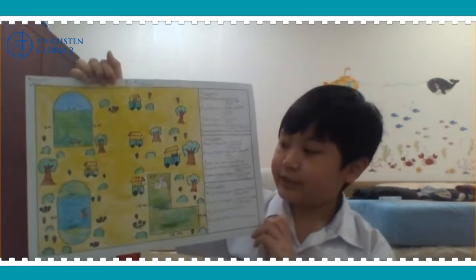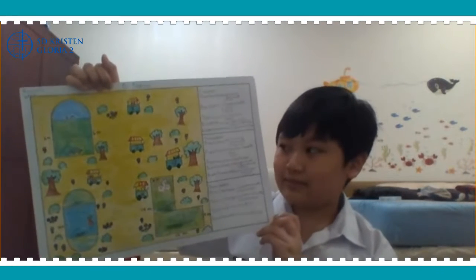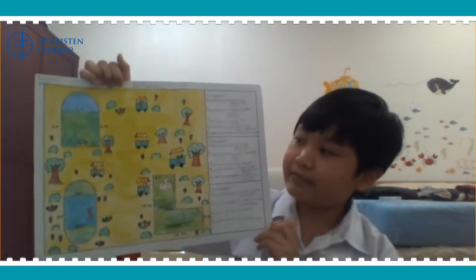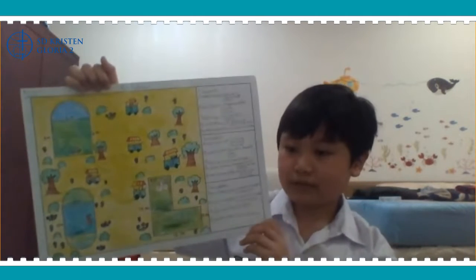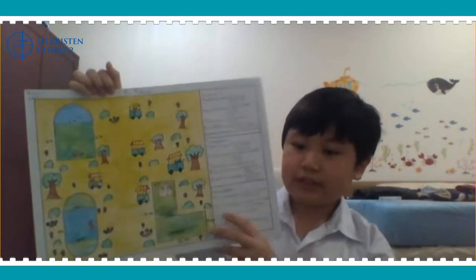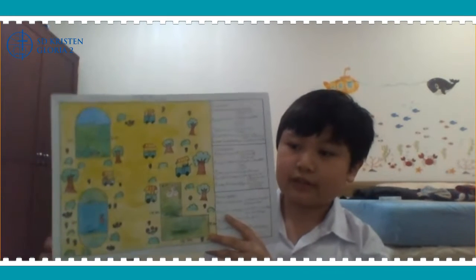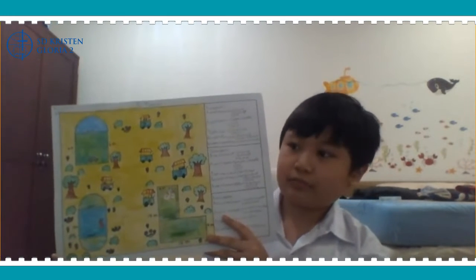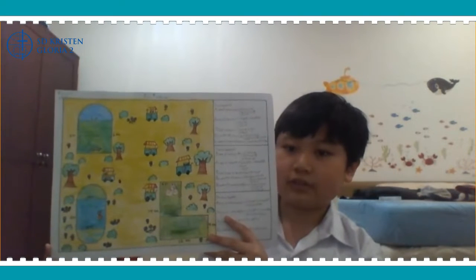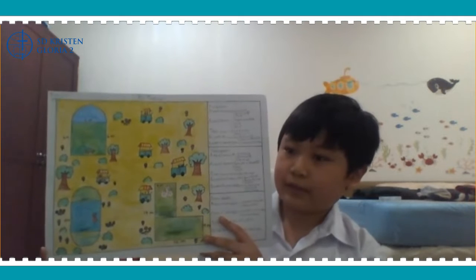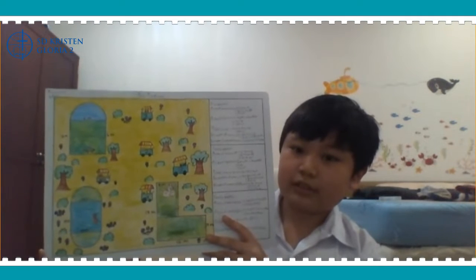I chose these shapes because I like these shapes. As an Indonesian student, I can promote the Indonesian culture through our festival by introducing the animals in Indonesia.